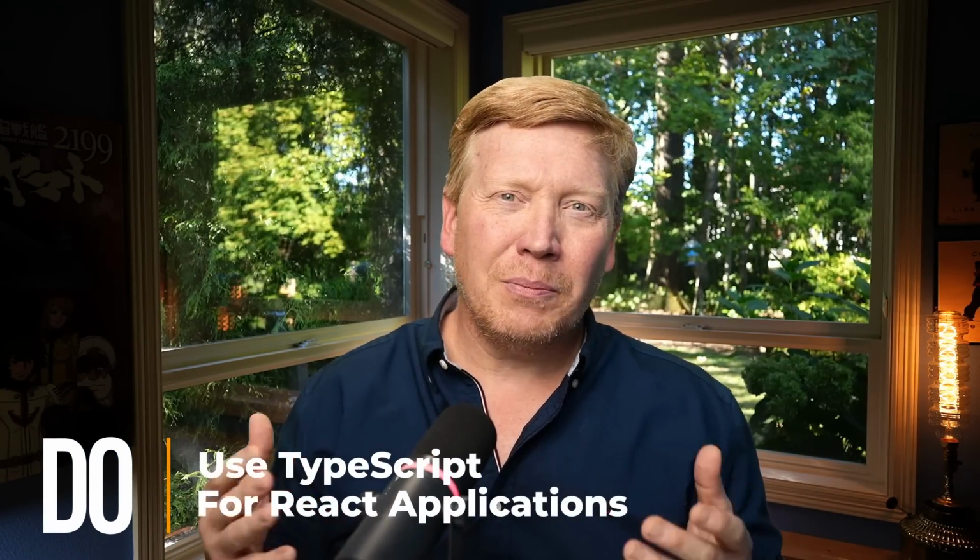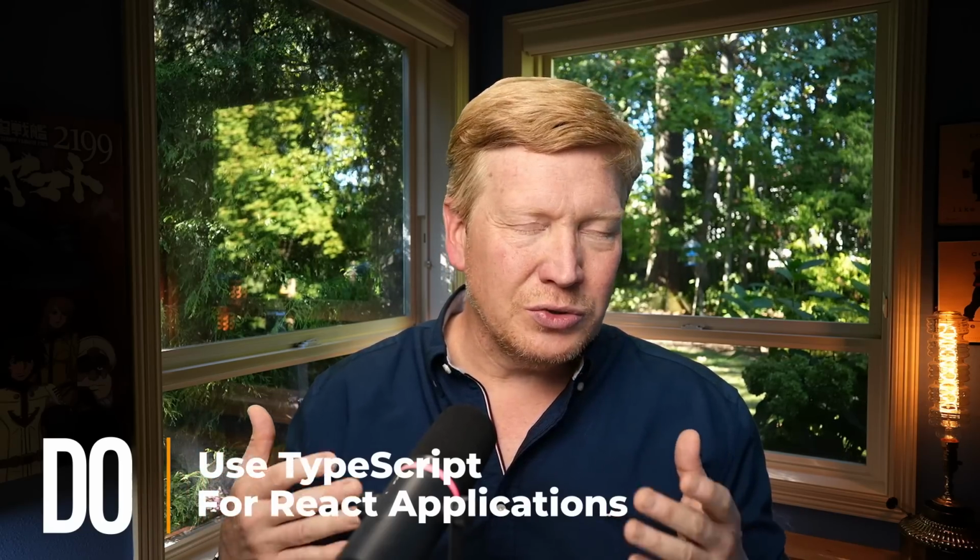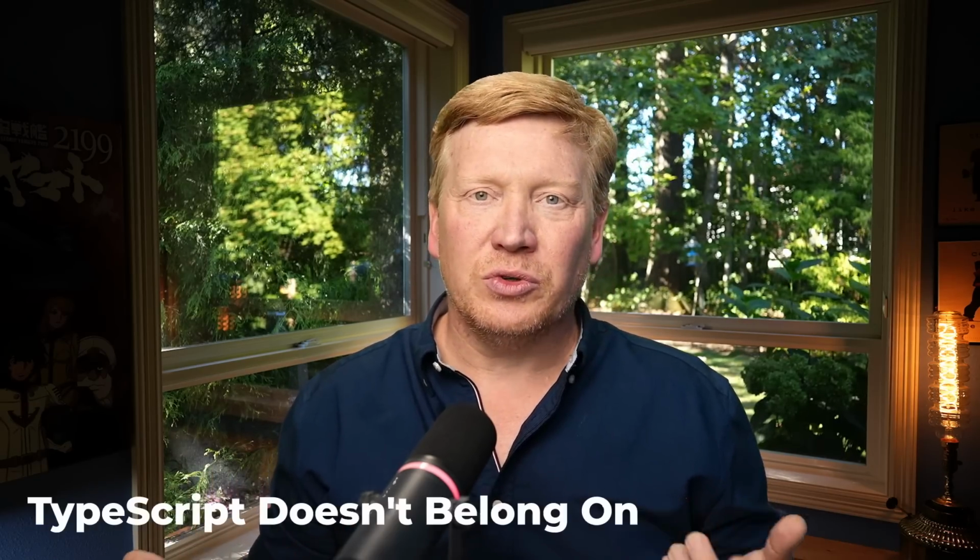Next up, do use TypeScript when you're building out your React apps. I've heard a bunch of different objections to using TypeScript in React, and they usually boil down to one of three different objections. So let's go through them.